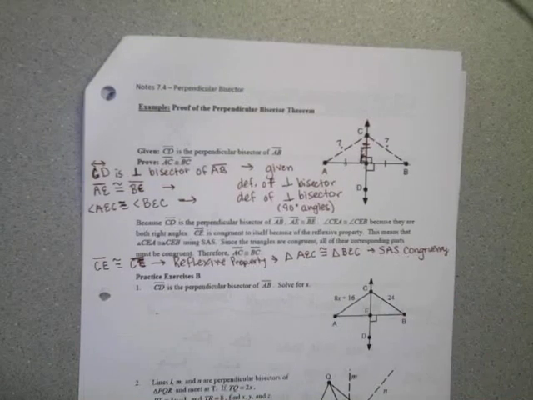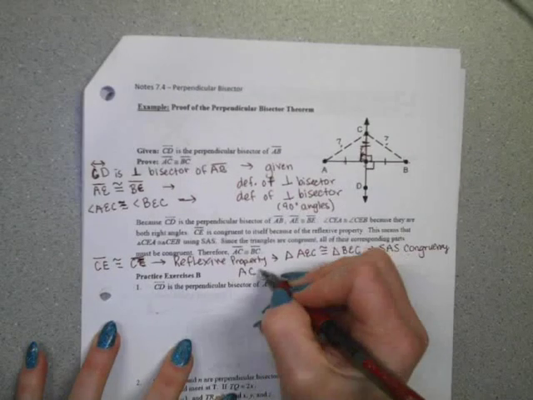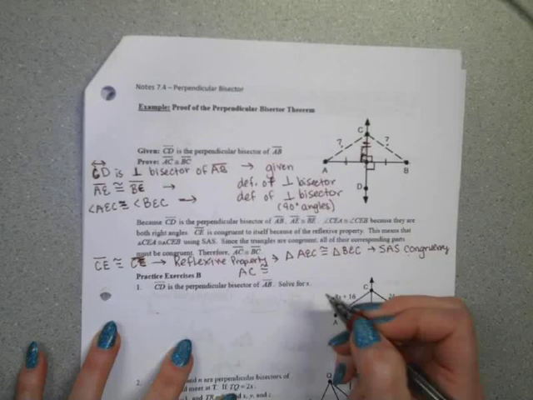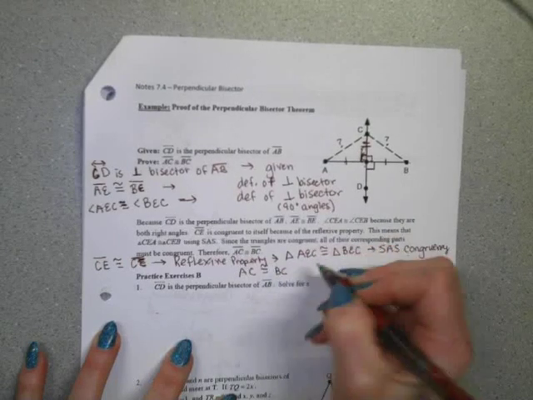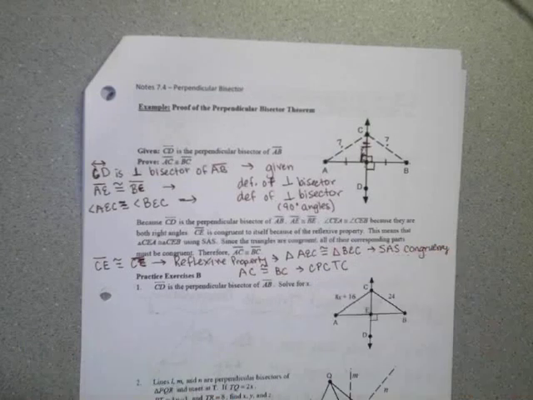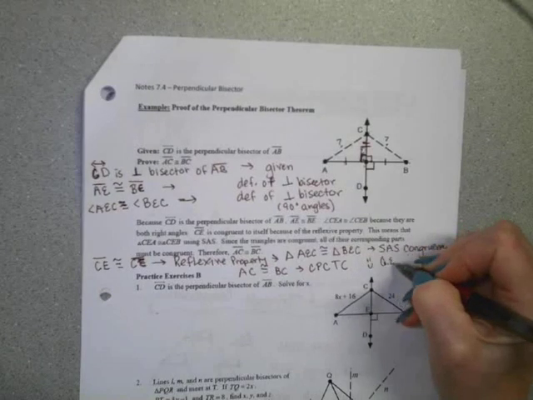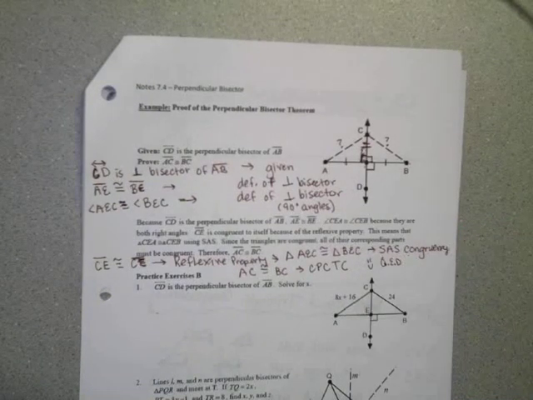That means that their other parts are also congruent, that they're corresponding parts. So now I can just say that AC is congruent to BC by corresponding parts of congruent triangles are congruent. And then we could put our little smiley or our QED. We're finished with that proof if we would like to.